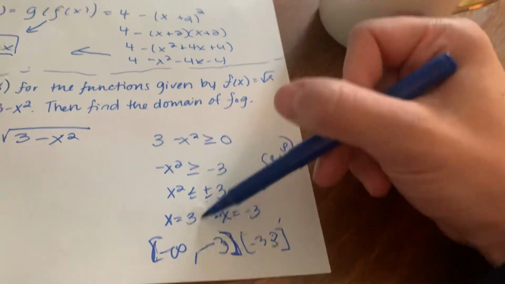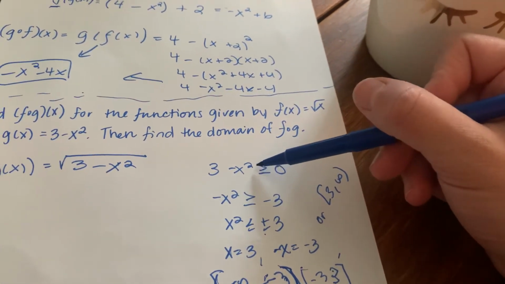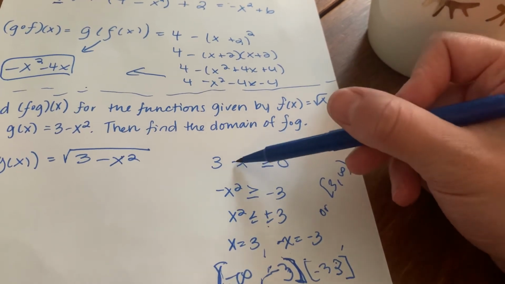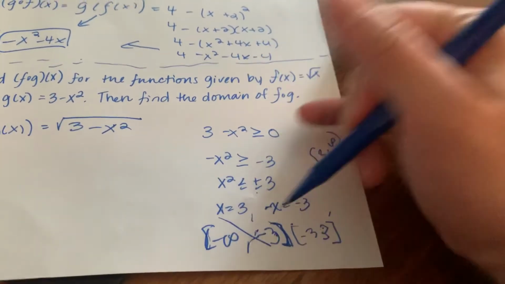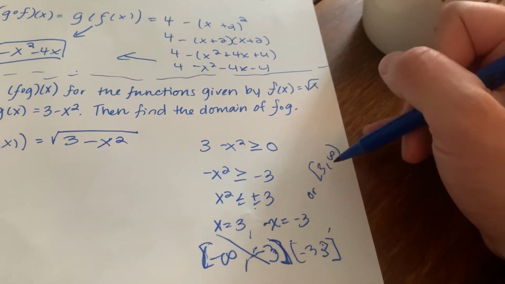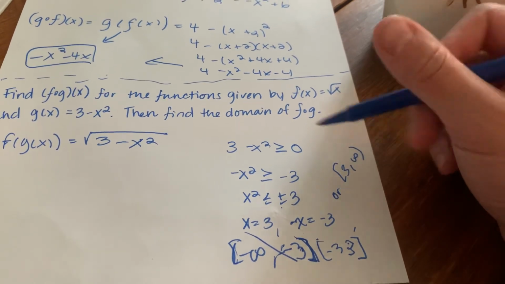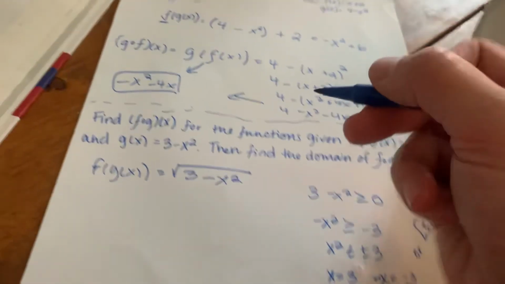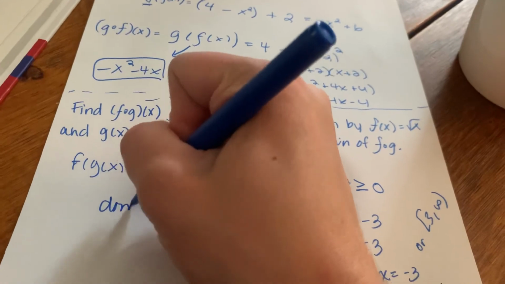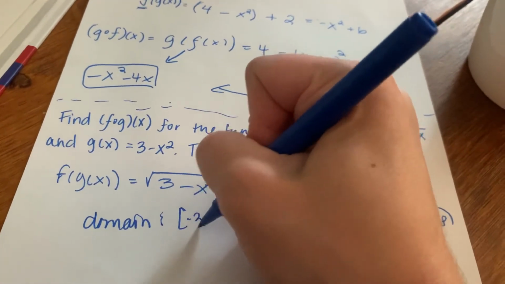All right. If I use negative 4, squared is 16, with a negative, that'd be negative 13. So this wouldn't work. If I try this interval, let's try 0. It'll work. Let's try 3 to infinity. Let's try 10. 10 squared is 100. No, it's not going to work. So your domain, just like the other one, is negative 3 to 3.